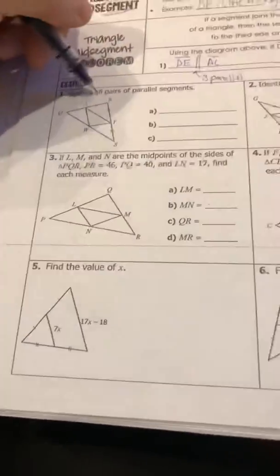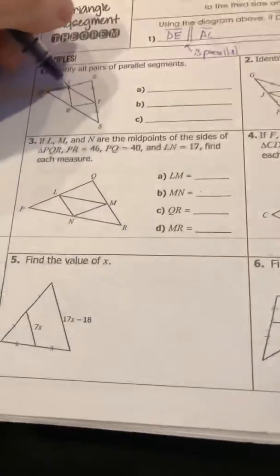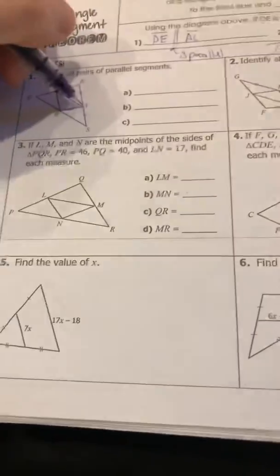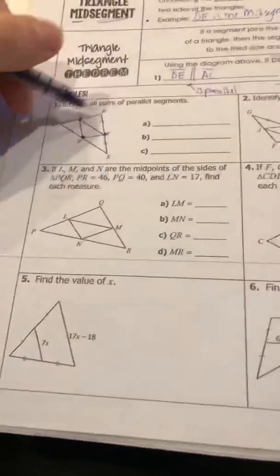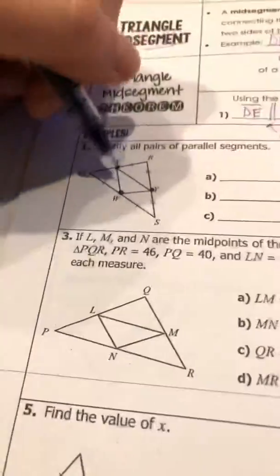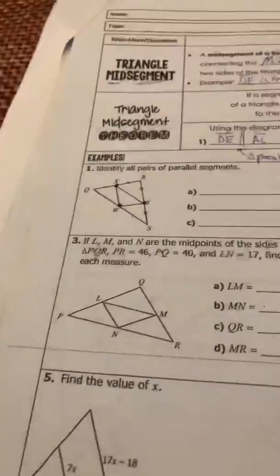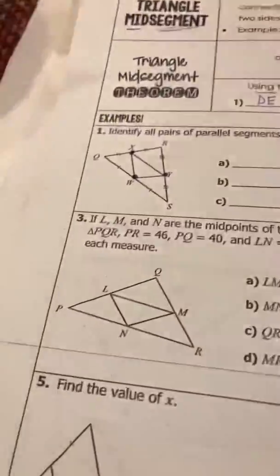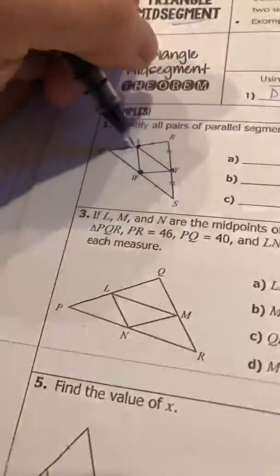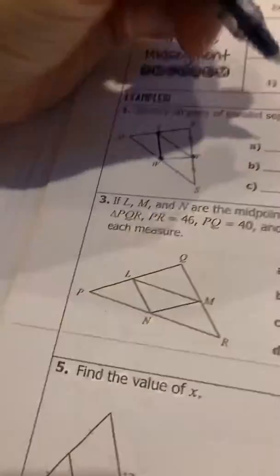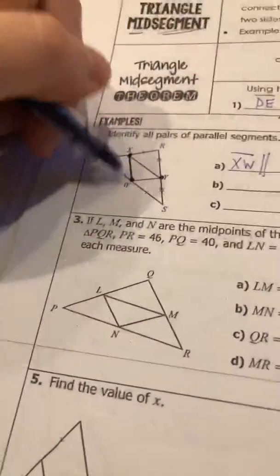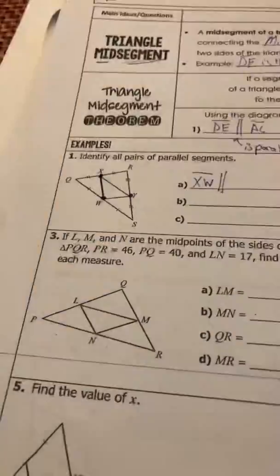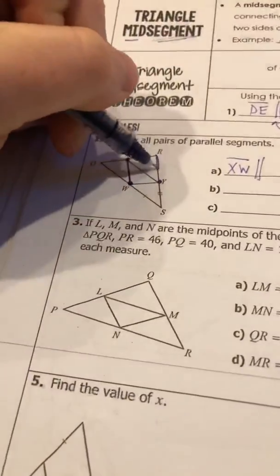So, all pairs of parallel segments. If you guys notice that X is the midpoint of this side, Y is the midpoint of this side, and W is the midpoint of that side. So we have 3 different mid-segments here, and it wants us to identify the parallel parts. Well, because we have 3 different mid-segments, we're gonna have 3 different pairs of parallel lines or segments. So I like to start, let's go start with this guy. And I'm gonna trace the ones that I start with. So XW is parallel, okay? So which segment on our other triangle is it parallel to? Well, it's parallel to this one right here.